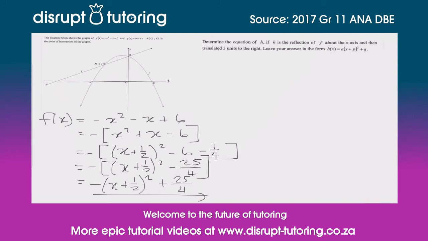Right, all we need to do now is find h of x, which is the reflection of f about the x-axis, and then we need to translate it 3 units to the right. So let's do that first. So I'm going to start off by saying h of x is equal to what about f of x? So the first thing they've told us is that f is reflected about the x-axis. So this is our x-axis. This is our f curve. Now, a reflection of f in the x-axis is going to look something like this. And when we see something like that, we can see that all of our x values are going to stay the same, but our y values become negative. So essentially, we know that h of x is going to be negative the whole function of f of x.